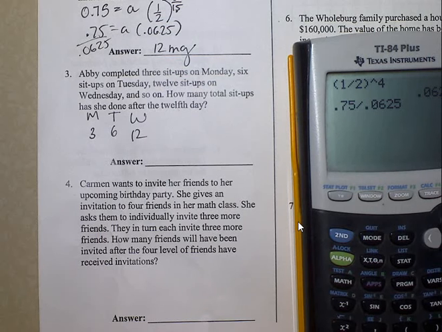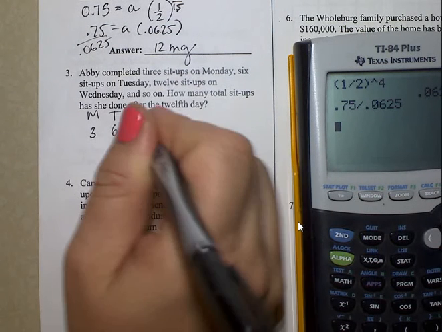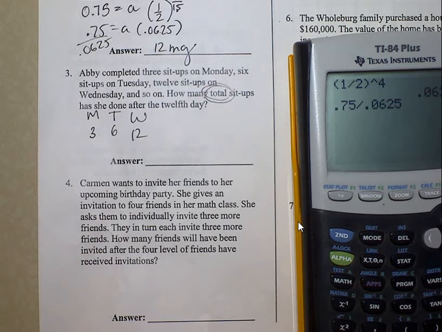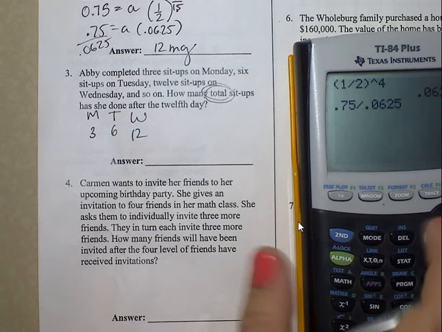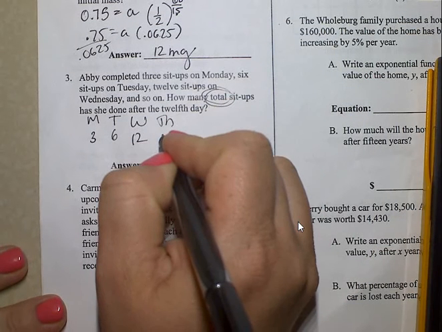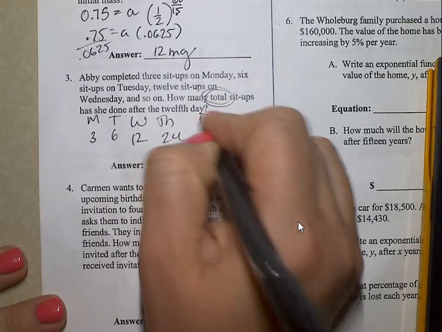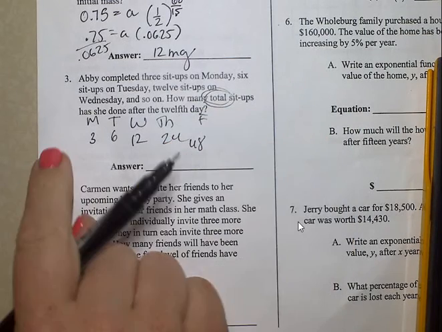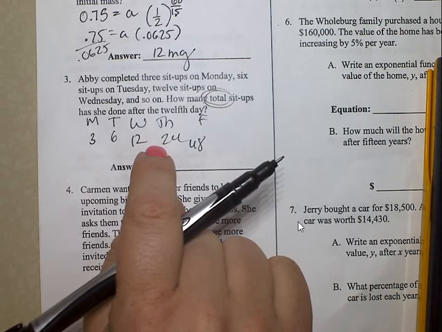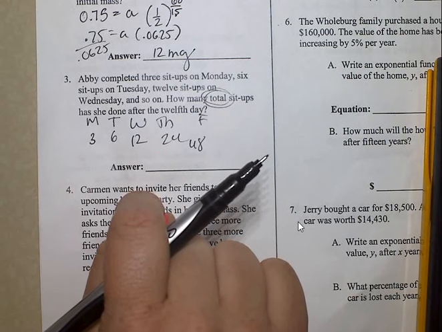It says how many total sit-ups has she done? So how many has she completed after 12 days? That means you're adding them all up. Now, if there is no time limit to this test and you had like 2 days to do it, you could do this. Okay, Thursday, what's the next one? 24, and Friday would be what? 48. You could write them all down for 12 days and then add them up. Does everybody get that?